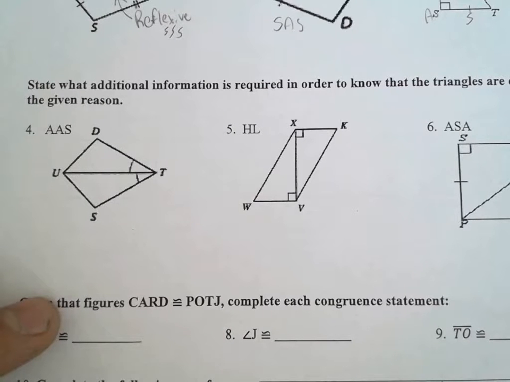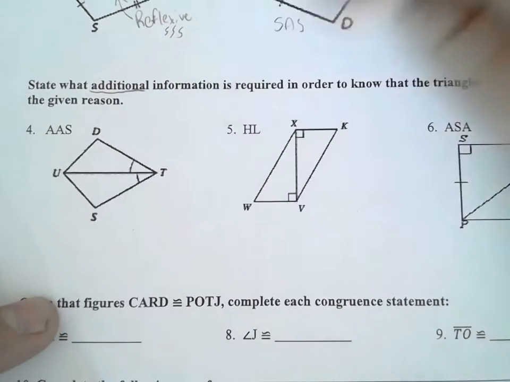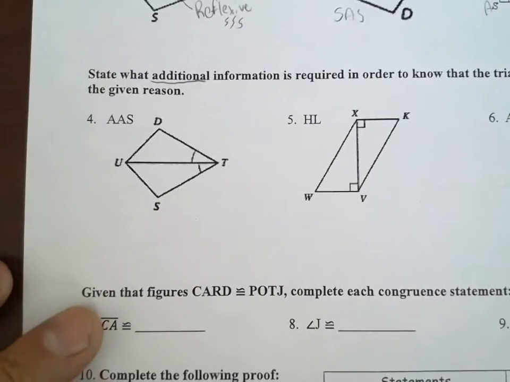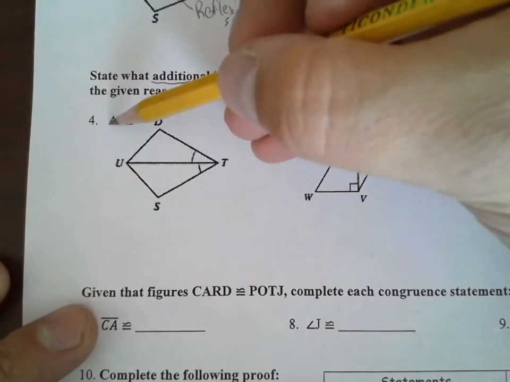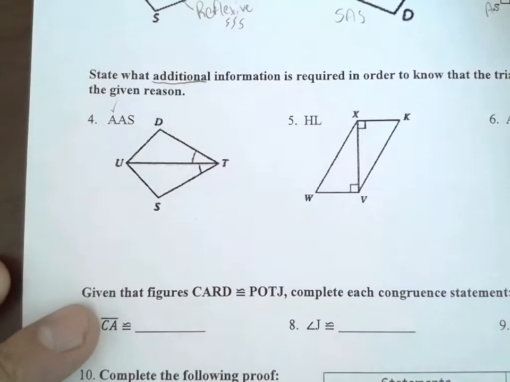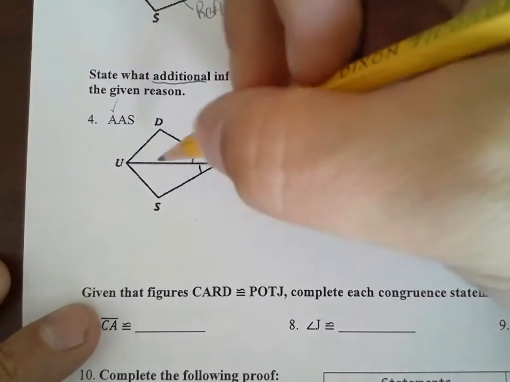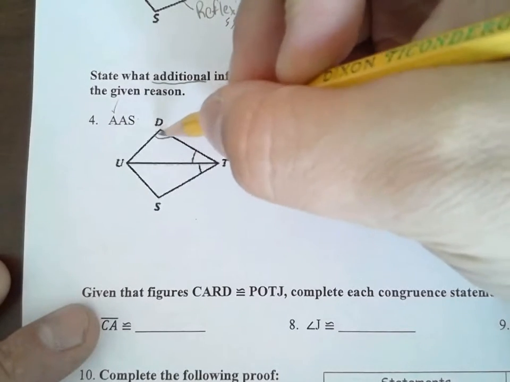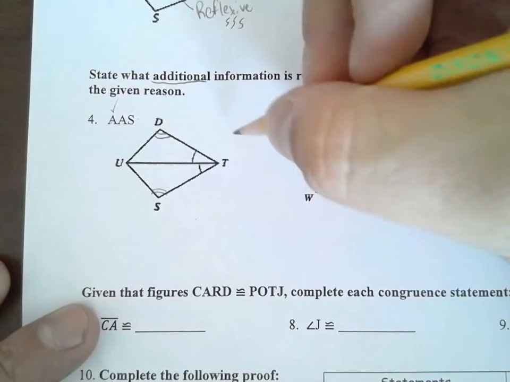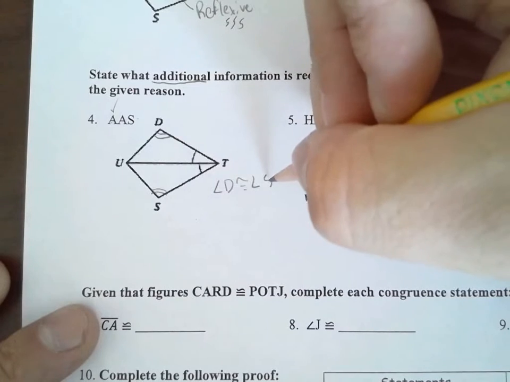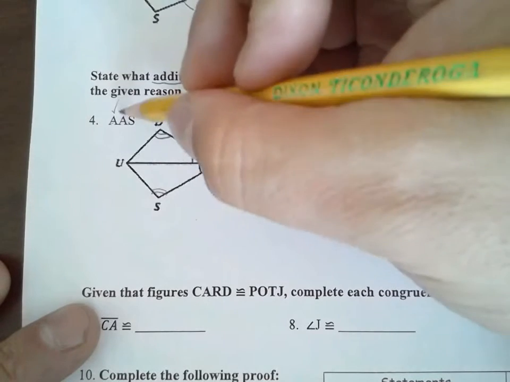Alright, so this was the most missed problem basically on your last test. State what additional information is required in order to know that the triangles are congruent for the given reason. So, for instance, we want this congruent by angle, angle, side. We have one angle, so we need to add another angle. We would need to know angle D congruent to angle S. That's part of the question. Alright, got the other angle.